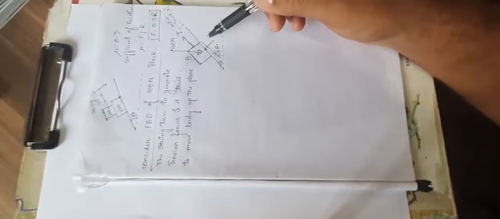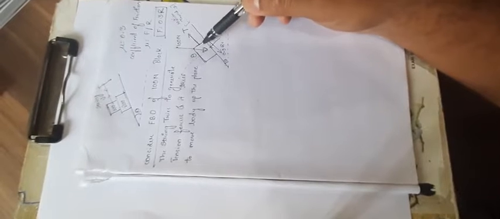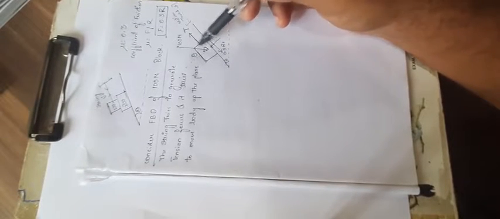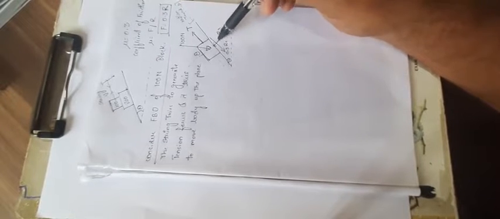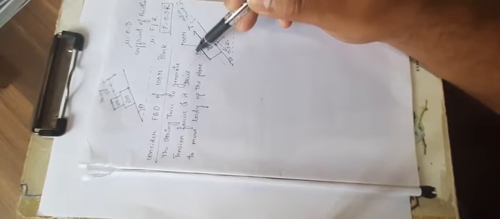Okay, so this is the free body diagram of the block 100 newtons. So what you have drawn here, see, this is the 100 newton block. The load is applied in this direction, the plane lies in this direction. Okay, this is the axis, and now this theta is made with the vertical axis.